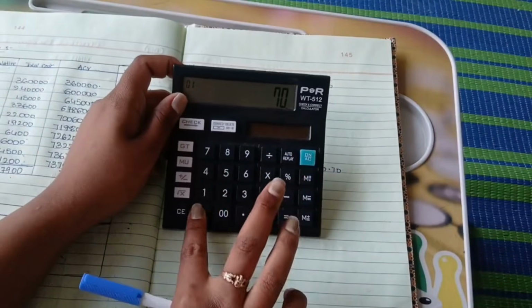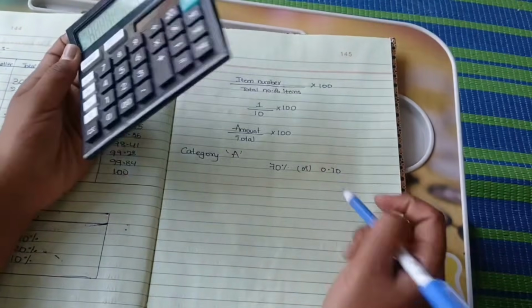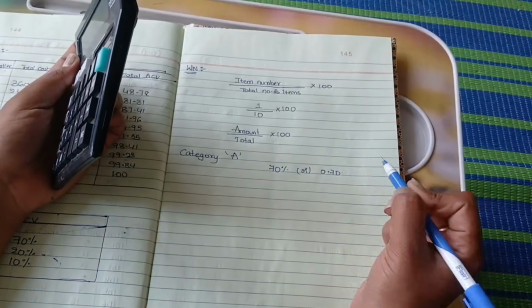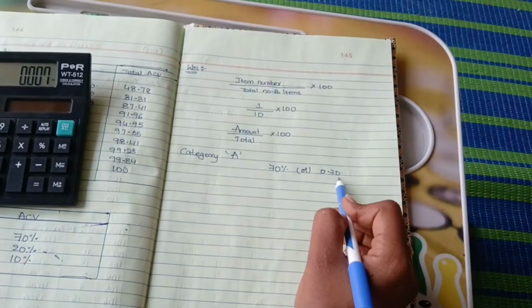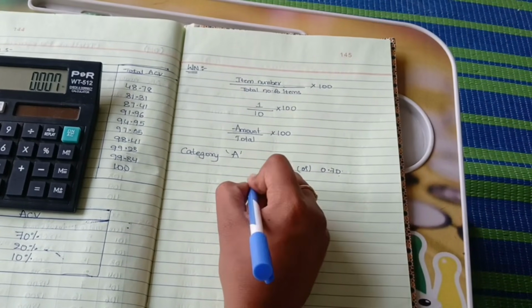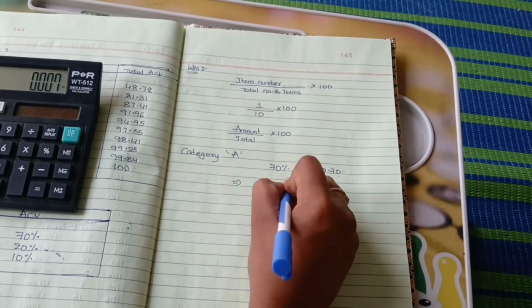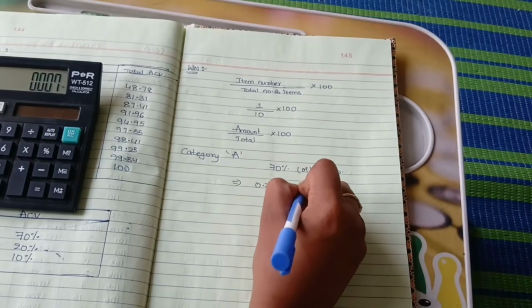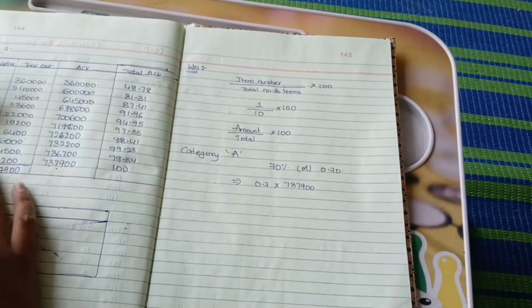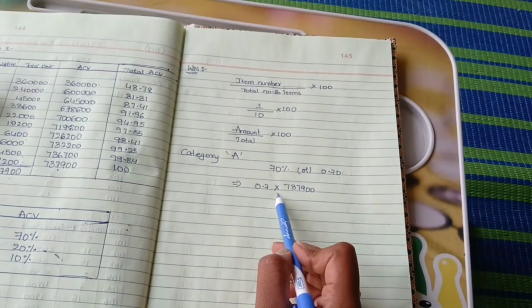See, 70 divided by 100 gives 0.7. That means 0.7 or 0.70 is one and the same; the decimal format of 70 is 0.70. So what you need to do is 0.7 into 7,37,900. The total amount only we need to multiply.